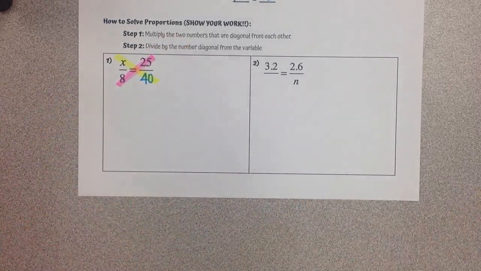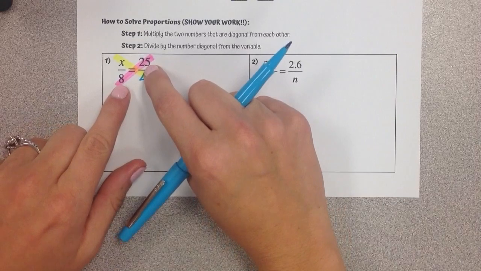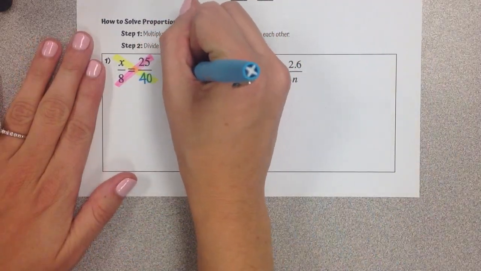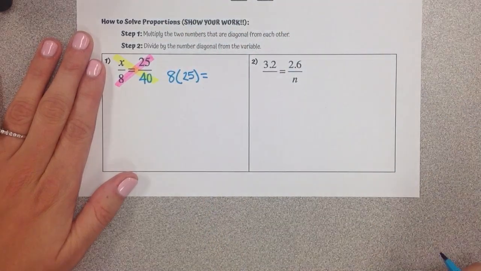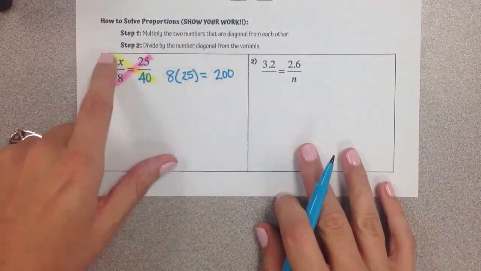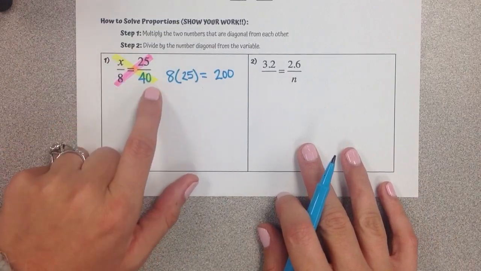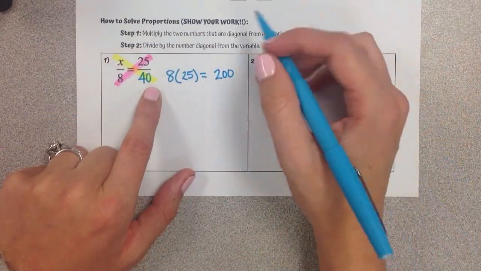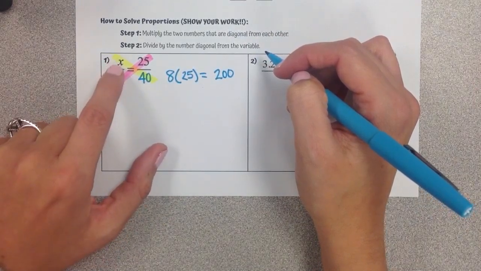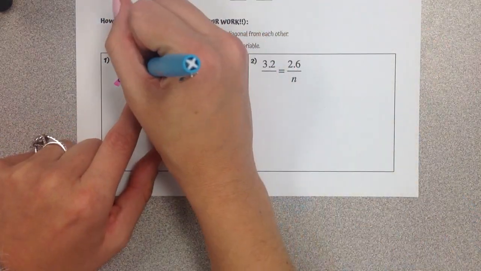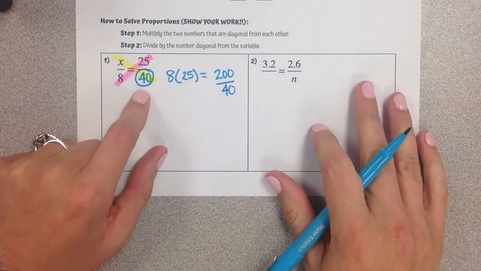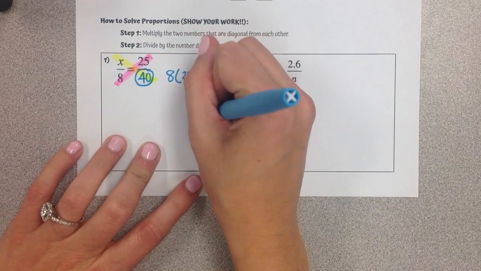So the diagonal with those two numbers, we are going to multiply these two numbers. 8 times 25, which equals 200. Now step 2, looking at our other diagonal, our yellow diagonal, is we're going to divide by the number that's in that same diagonal with the variable. So we've got x is part of the yellow diagonal, 40 is the other part. So I'm going to divide by 40. And that equals 5.